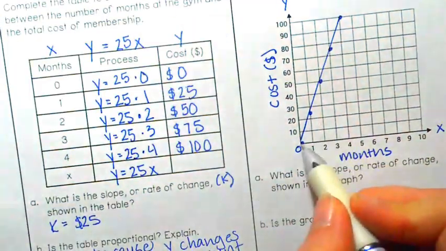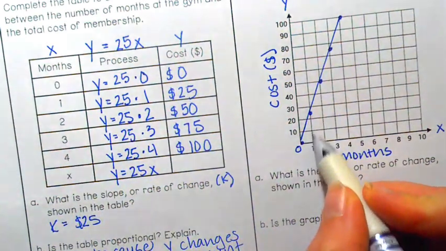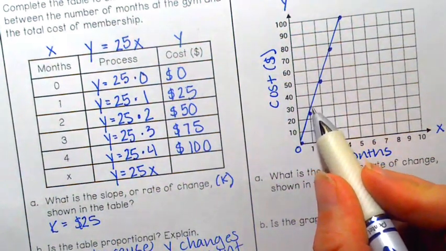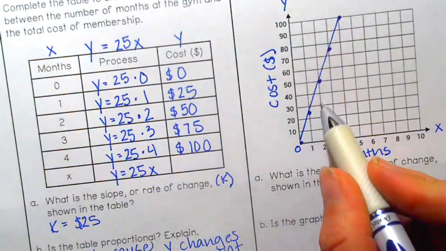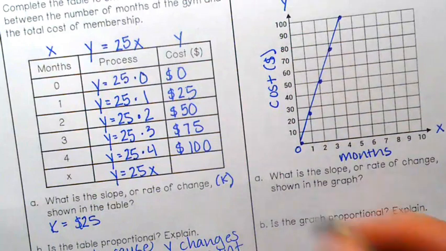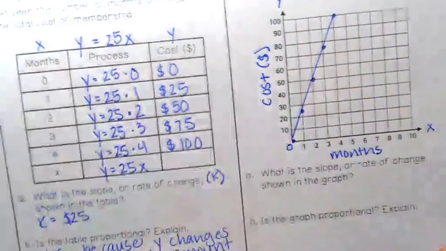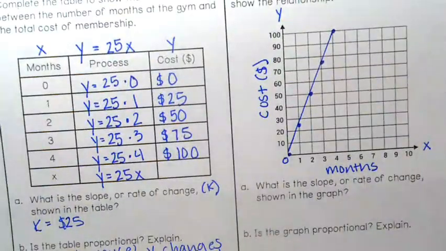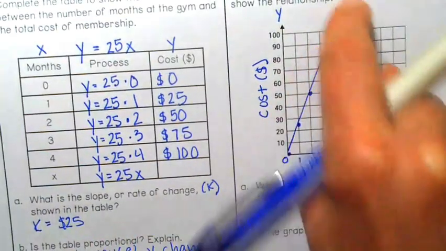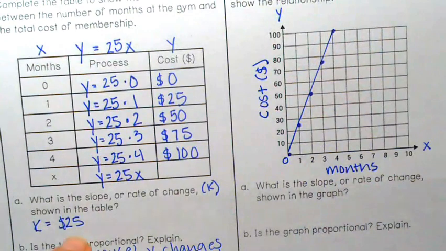So every time x goes up by 1, y goes up by 25. When you're talking about slope on a graph, it's called m, but it's the same thing as your k. M and k are the same thing as unit rate.